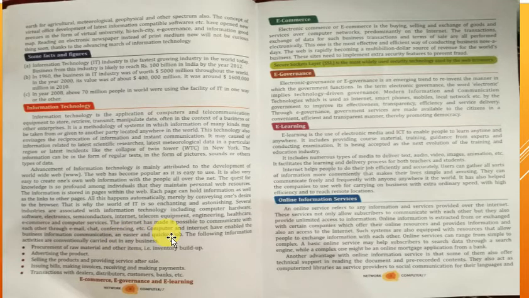Okay, the following information activities are conventionally carried out in any business. So how is it useful in businesses? First of all, procurement of raw material, so it helps in building up raw material. Then advertising the products, selling the products, issuing bills, and transactions, like transactions of banks, customers, etc.